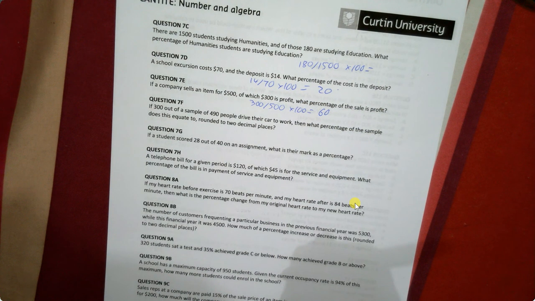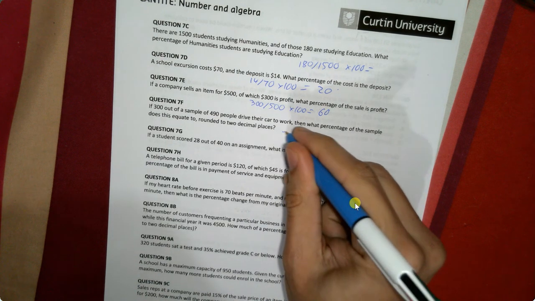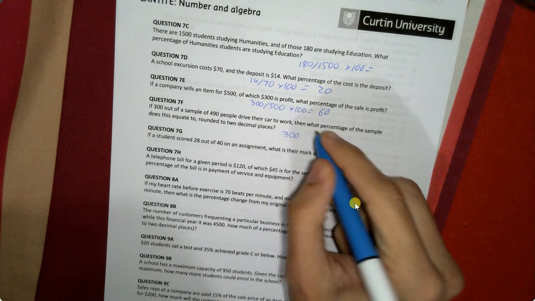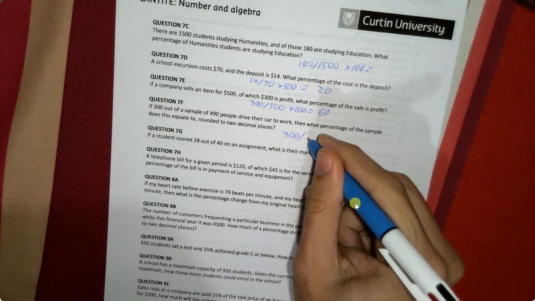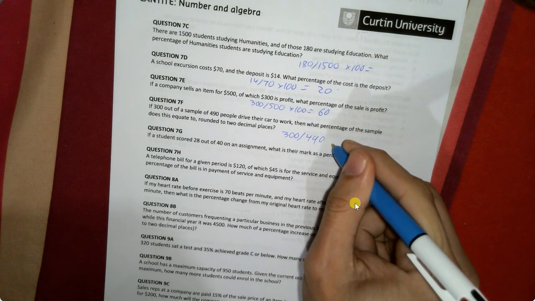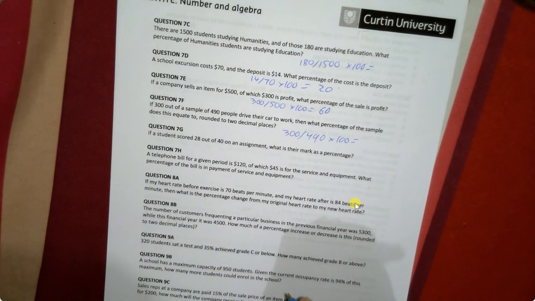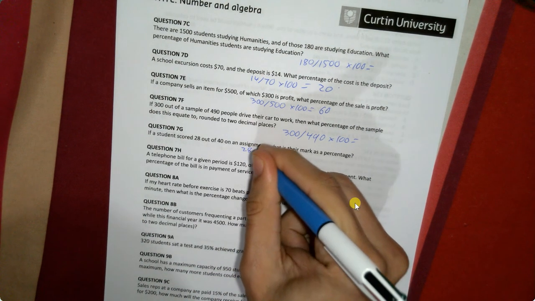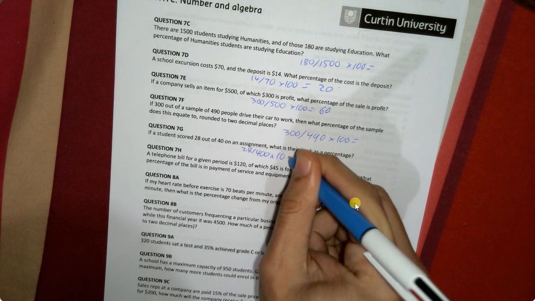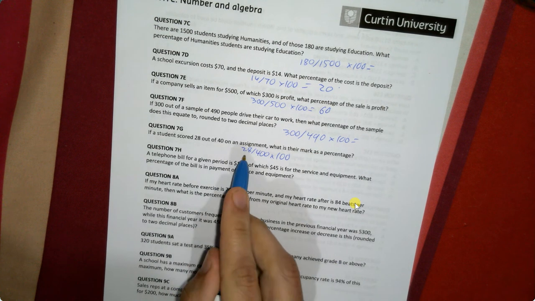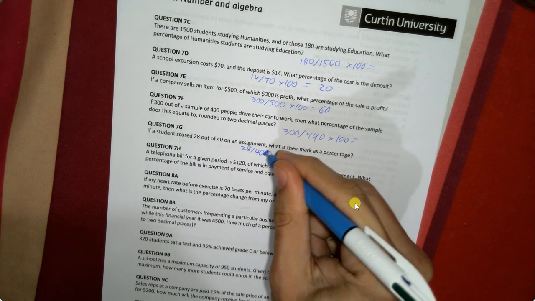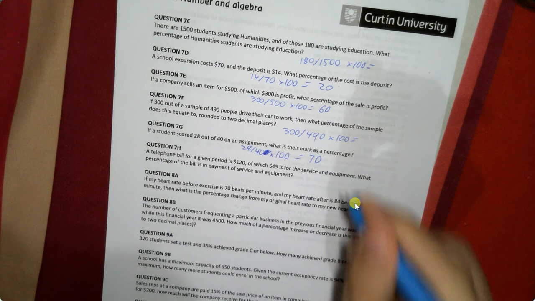Next one, 300 out of 490. Round to two decimal places. So this will be pretty close to 60%. It'll be a little bit less. Sorry, a little bit more. Times by 100, and that will get you your answer. 28 out of 40. I know that off by heart. If you don't, again, you put that in your calculator. Small one divided by the big one times by 100 equals 70.